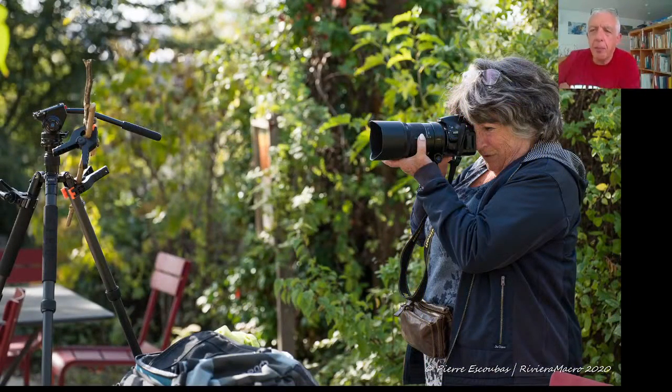I'll show you an example of what it means to generate bokeh purposely. I was called one day by people I know in the local park. They found this huge hawk moth caterpillar, and they wanted to show me, and they wanted me to take pictures. So I went. We set up the little studio. You can see the branch on the left on the tripod, and there's this enormous caterpillar, the size of one of my fingers.